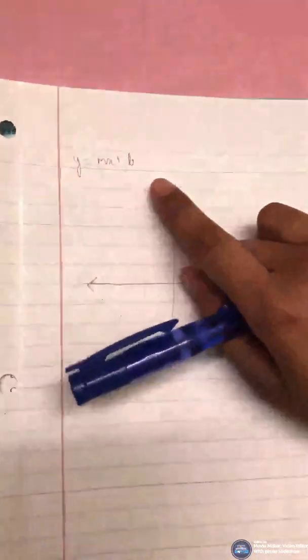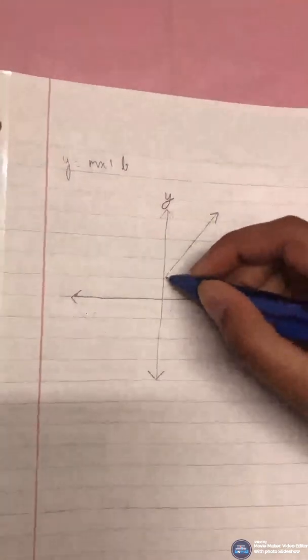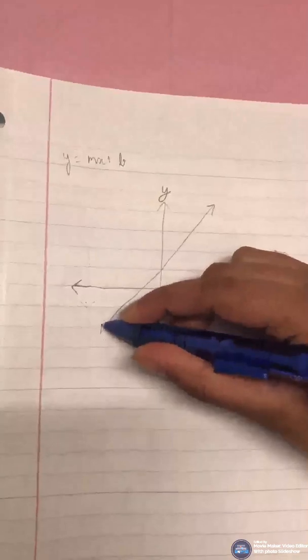So this is the formula, y equals mx plus b, and the graph of y equals mx plus b would look something like this. And the line in the graph would not pass through the origin.